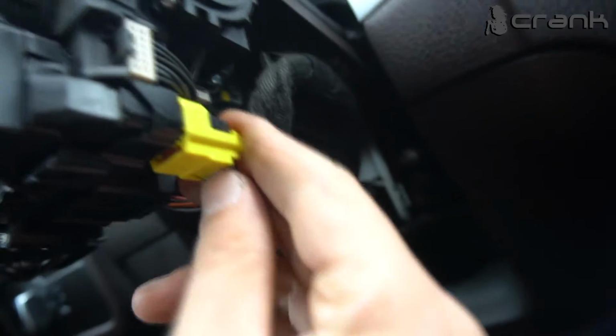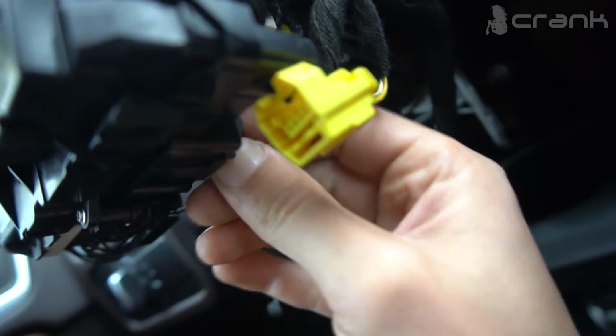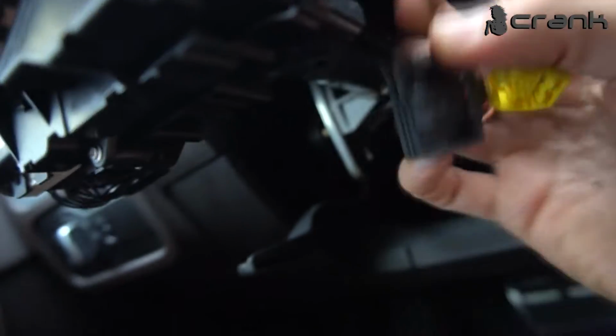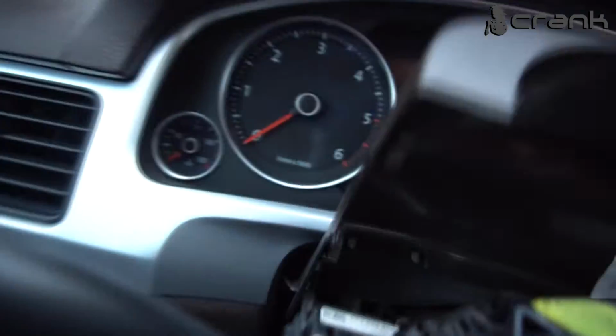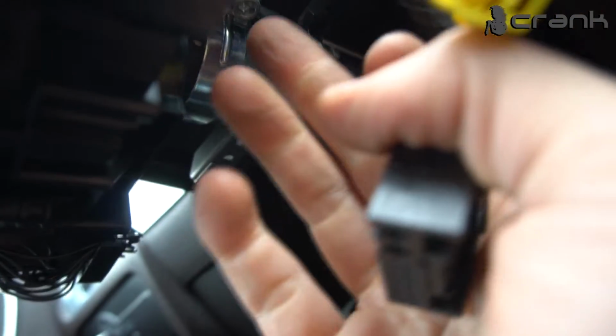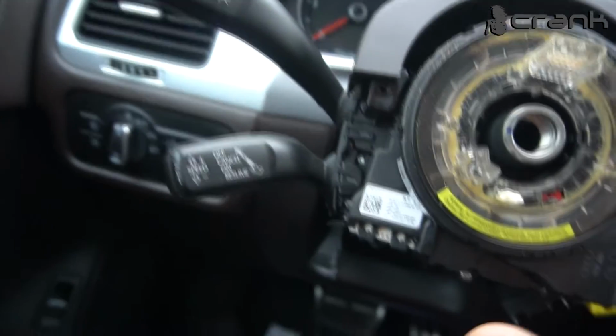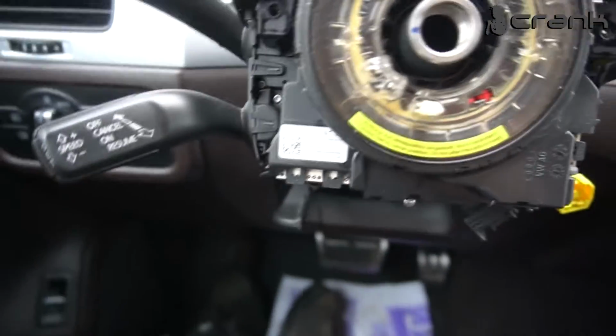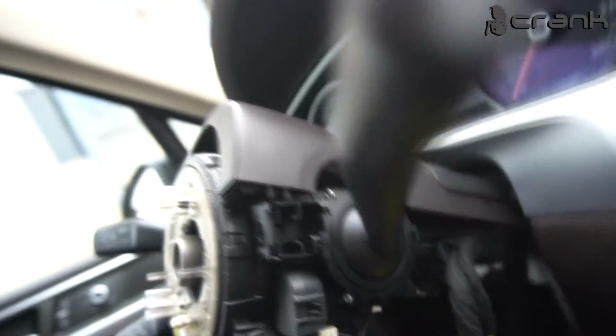Let's remove the plugs, and this plug also, like so. And now, I believe it's only two plugs. So now I'm going to take the Allen key and I'm going to undo it. This should let us remove the whole assembly out of the steering column. So I undid the bolt. Let me show you.